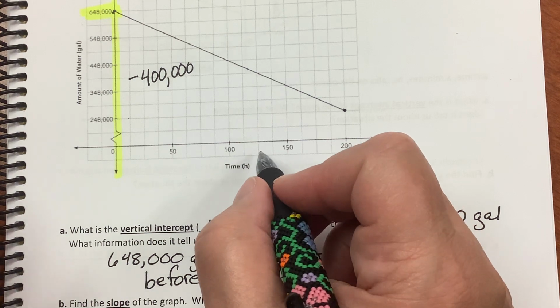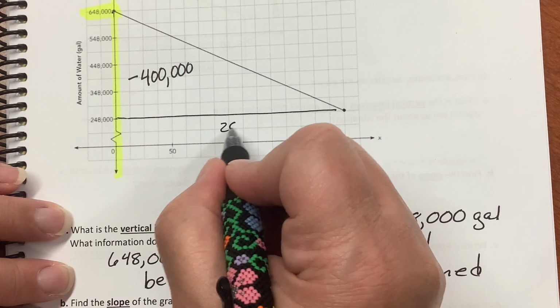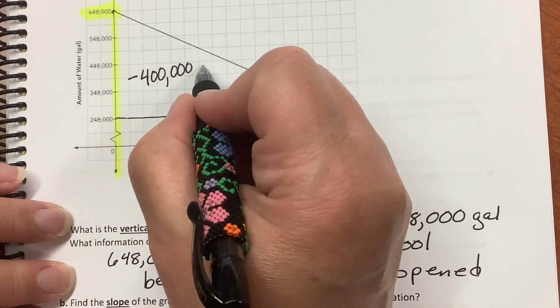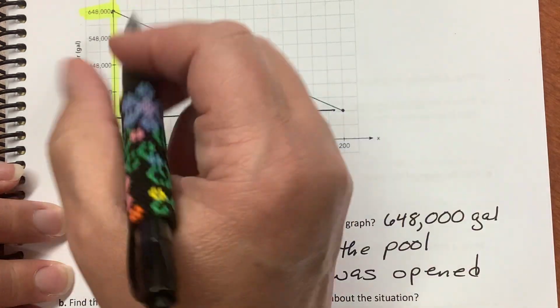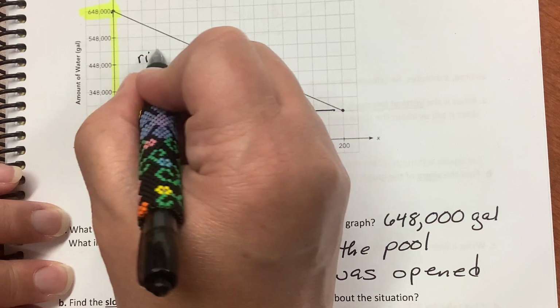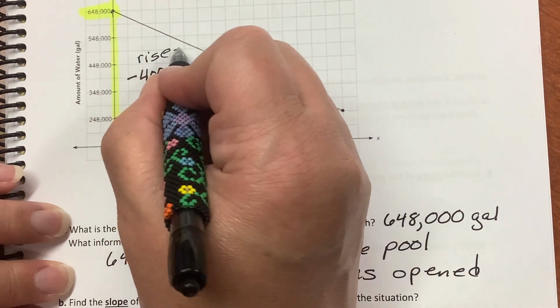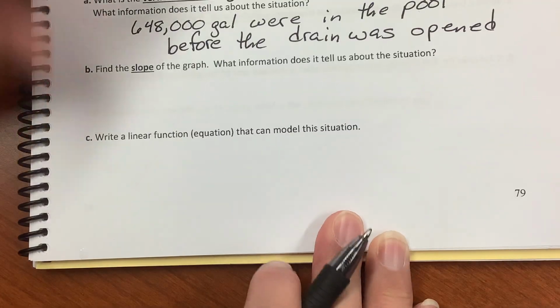Wow, that's a very long time. So it goes 200 hours. So 400 gallons, 200 hours. This is the rise. This is the run. So rise over run. Well, let's figure it out.